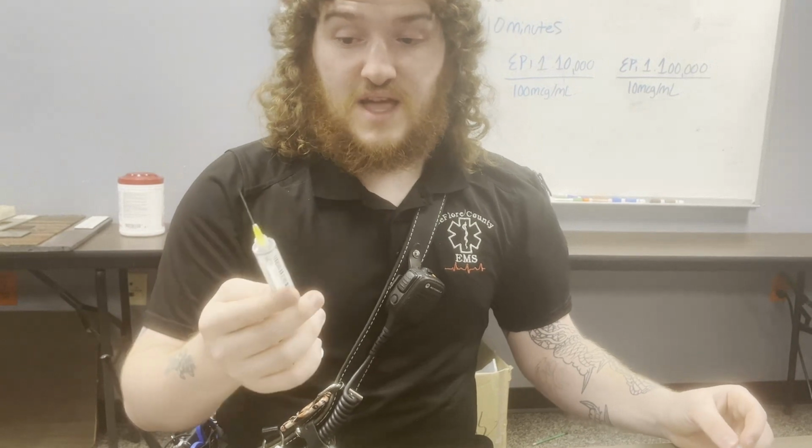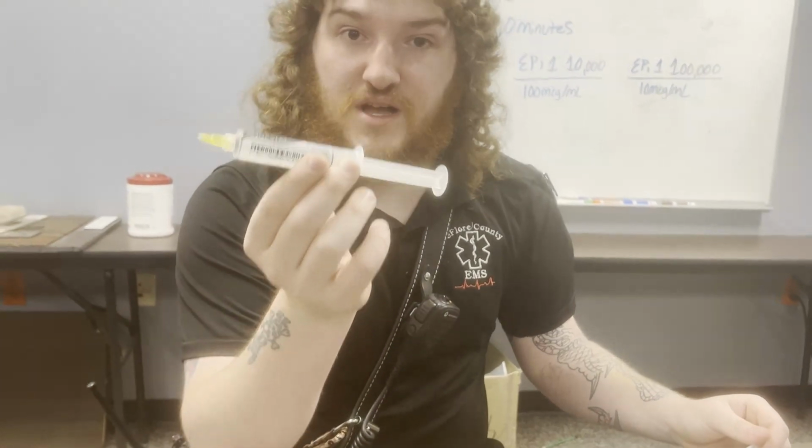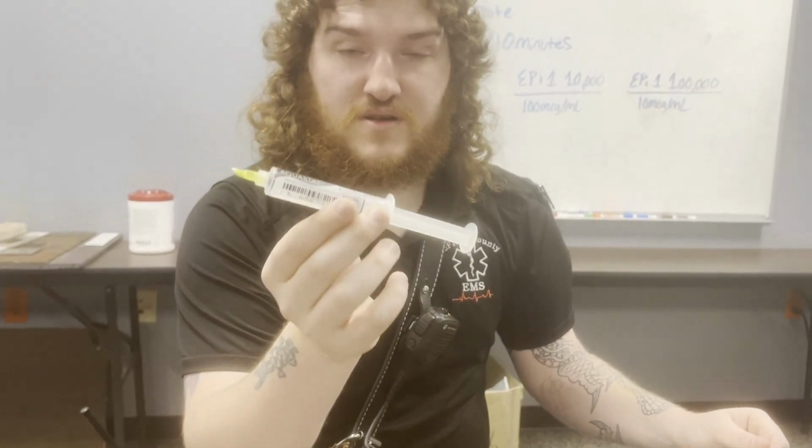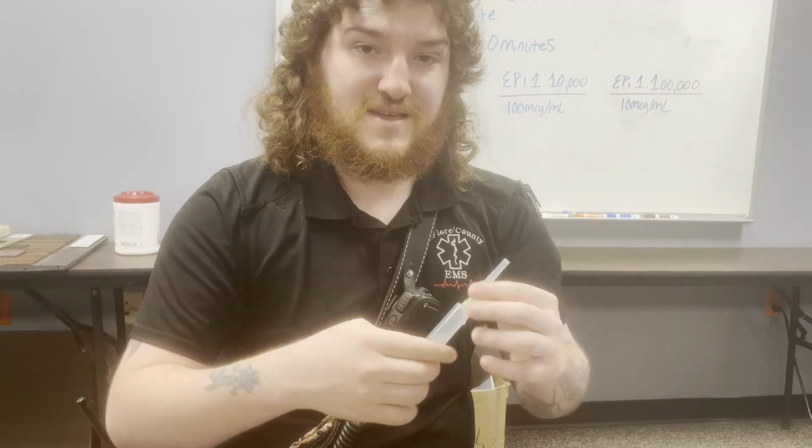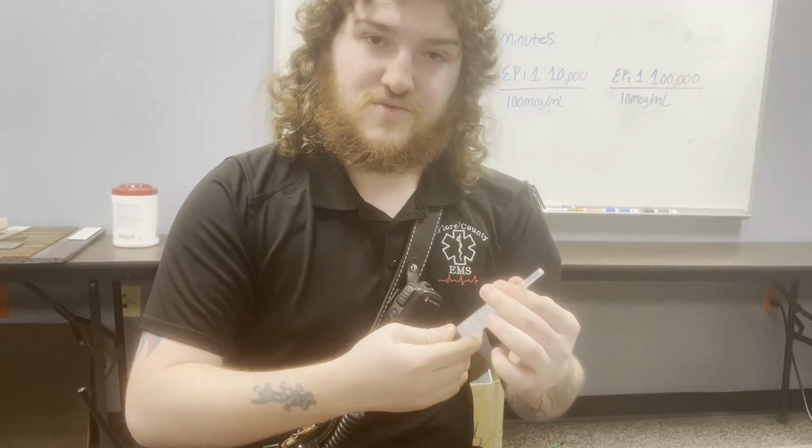Make sure you label this because, again, this is a flush, and if you lay this around on an RSI, people are always looking for flushes everywhere, so there's a likelihood that this might get flushed into an IV, which isn't really what you want.